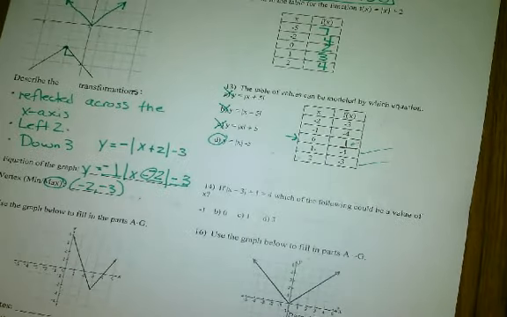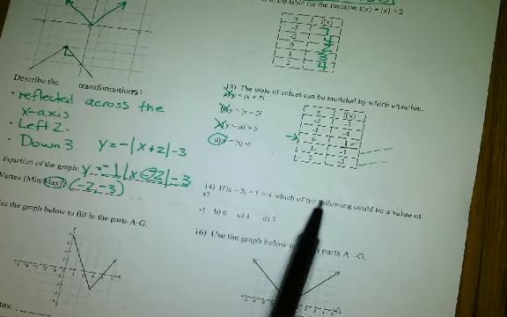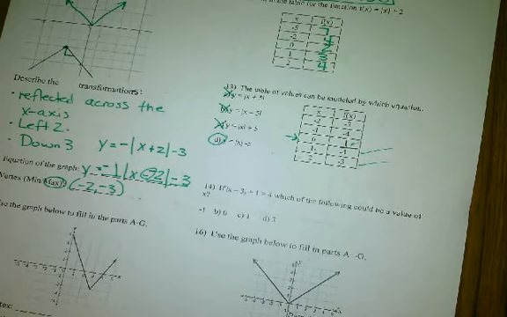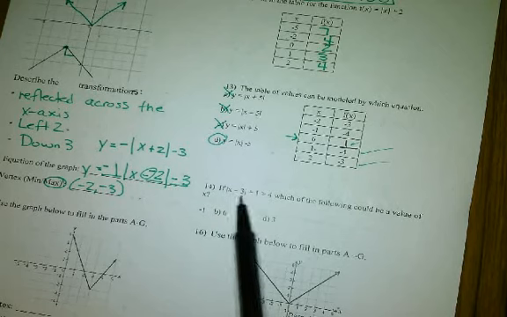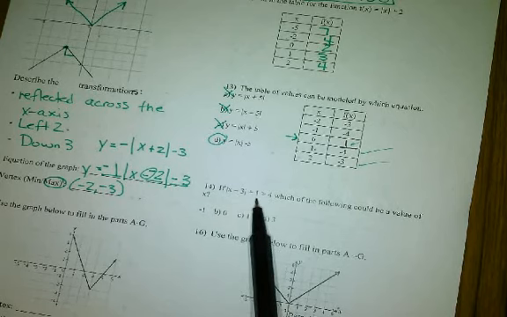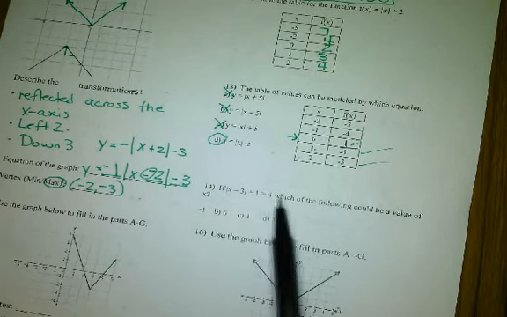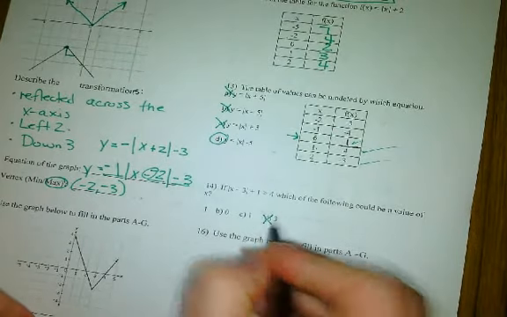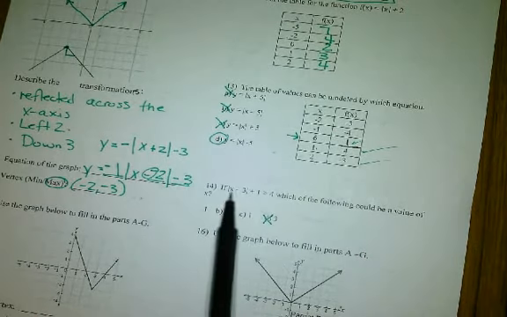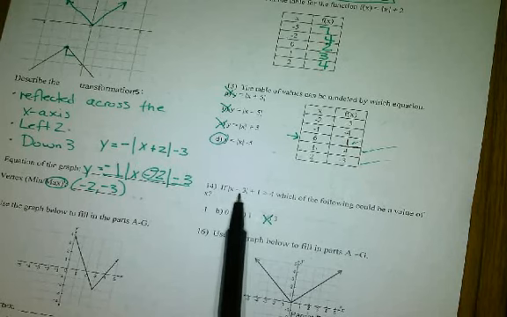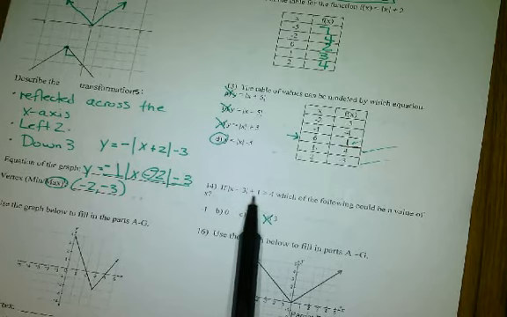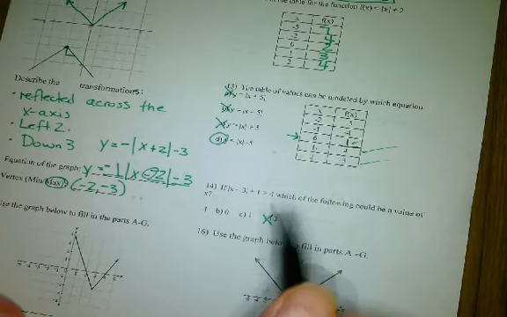Alright, on number 14, right below it, it says, if the absolute value of x minus 3 plus 1 is greater than 4, which of the following could be a value of x? Negative 1? Alright, so on this one here, I'm looking for the greater. So if I start with 3, 3 minus 3 is 0, so the absolute value would be 0, plus 1 is 1. Well, is 1 greater than 4? No, it's not. Okay, if I put in a 1 right here, 1 minus 3 is negative 2. The absolute value of negative 2 is 2, plus 1 is 3. Greater than 4? No.